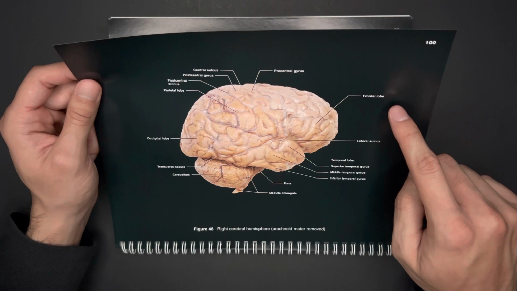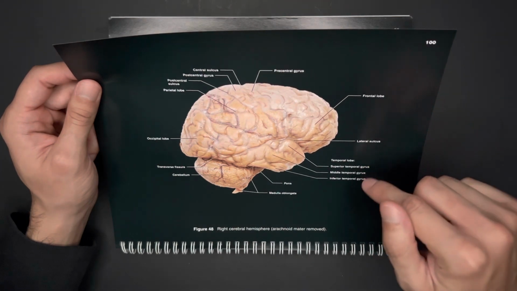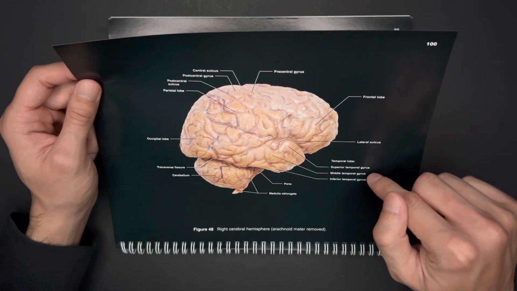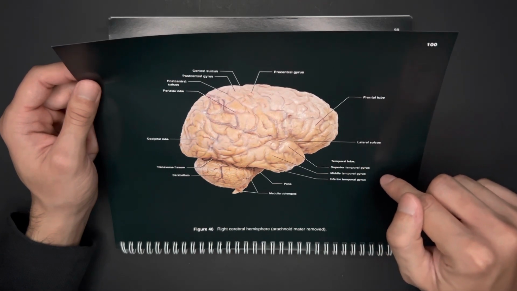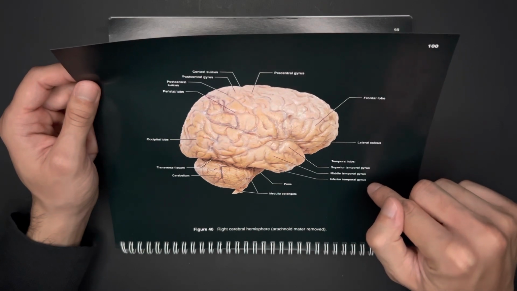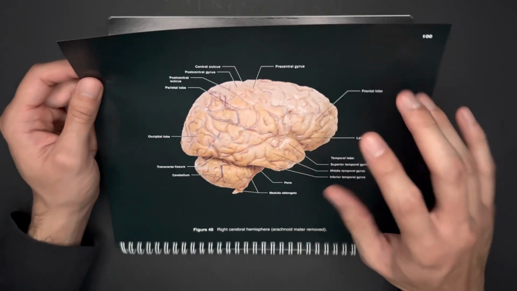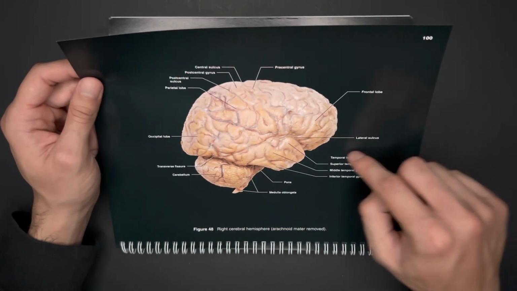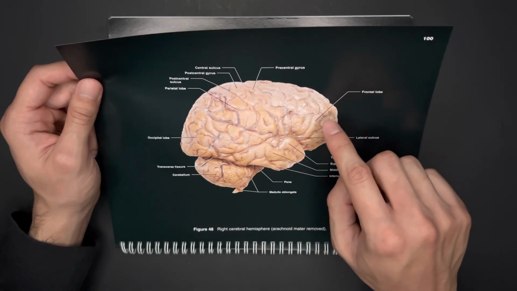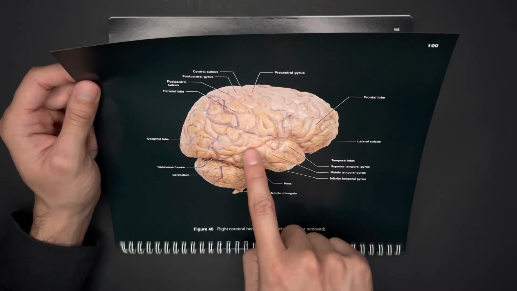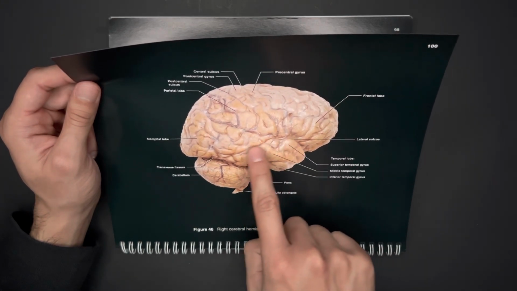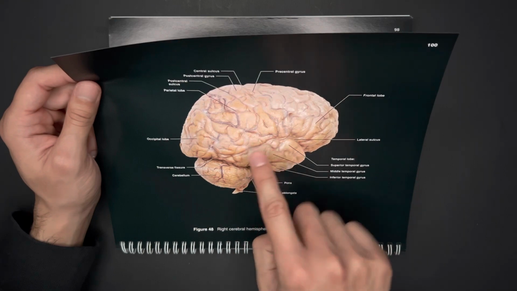Okay, and then the temporal lobe. We have superior temporal, the middle, and the inferior. The way to remember the temporal lobe is that it is on the bottom half, or more like the bottom quarter of the brain.